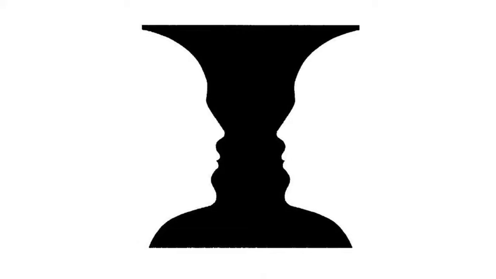We all have seen this illusory picture over and over again. Now I want you to look at the two profiles in white. Can you see that? This is the profile. Now switch your attention to the goblet.